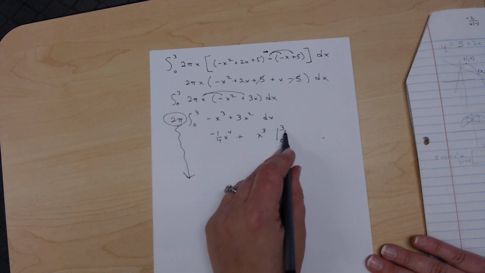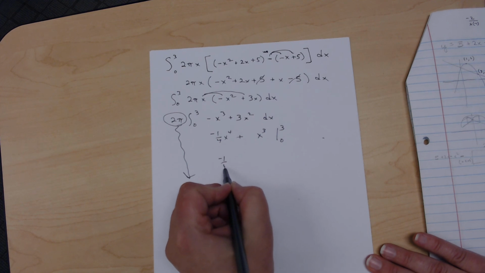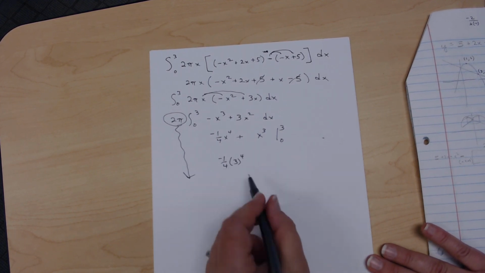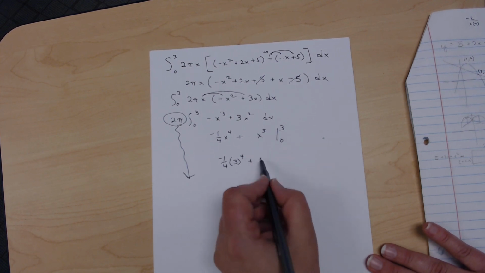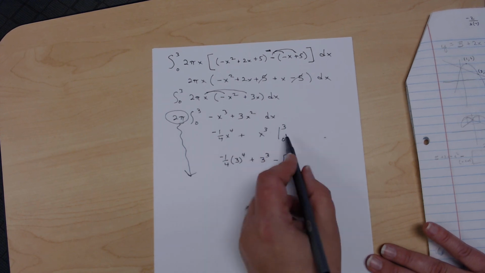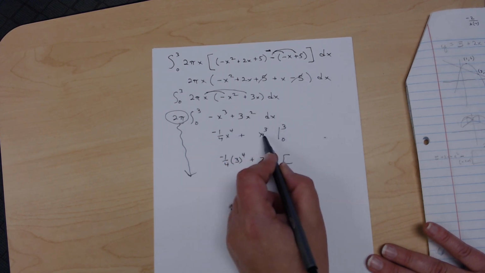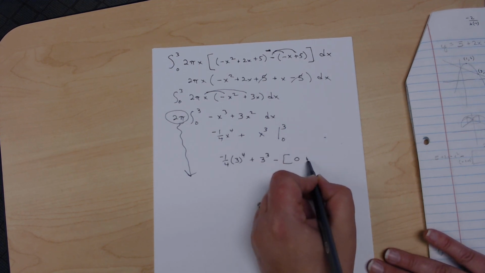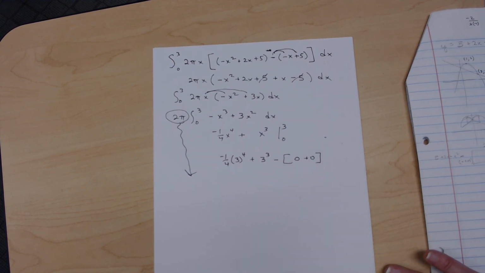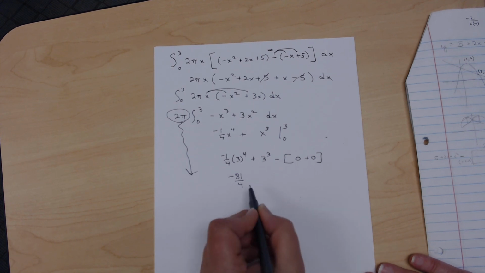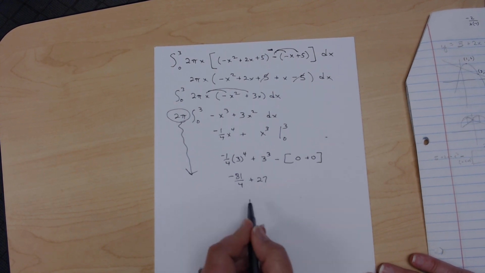Plug in the 3, so negative 1/4. 3 to the fourth. You know, if you can just write 81, if you want to just go to your calculator, that's fine. If you want to just write 27, that's fine. 3 cubed minus, and then we still get the luxury of using the zeros. So we're good there. So that's 0 and 0. You don't even have to write both. We're getting pretty good at that. All right, so this gives us, you can just go to your calculator however you want to write it now. You're good. You don't have to do that separately.